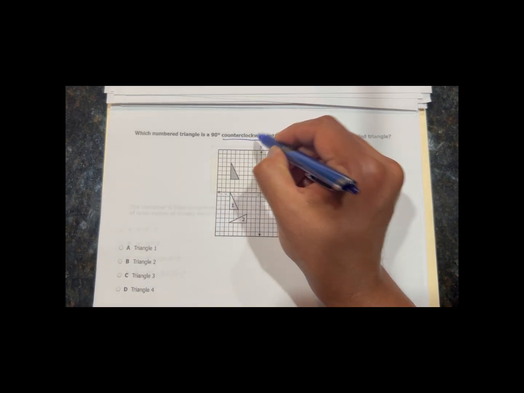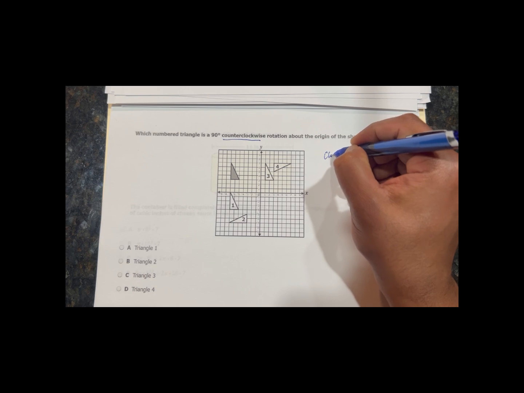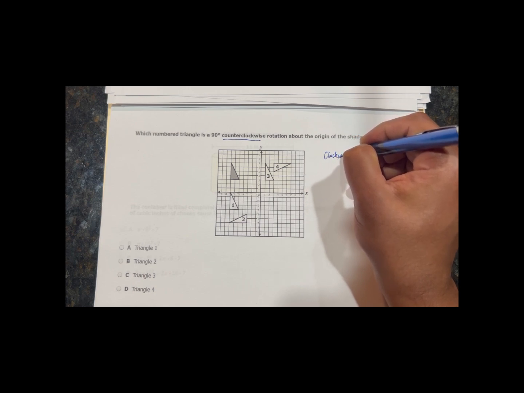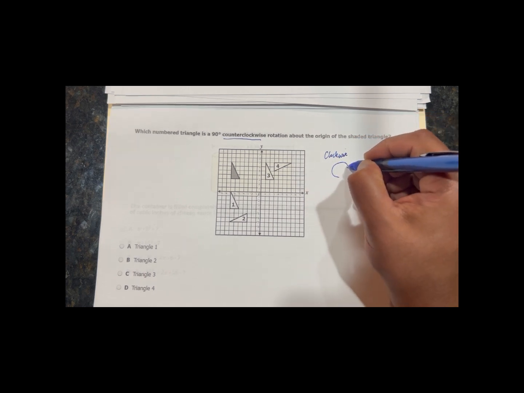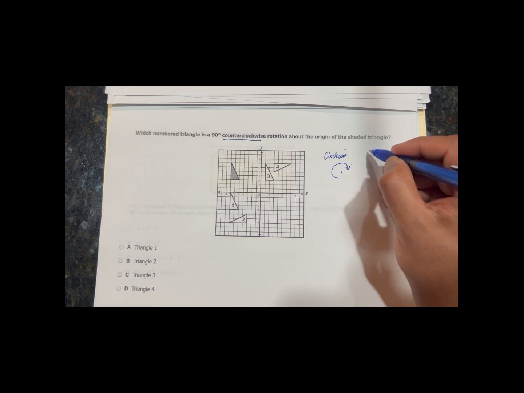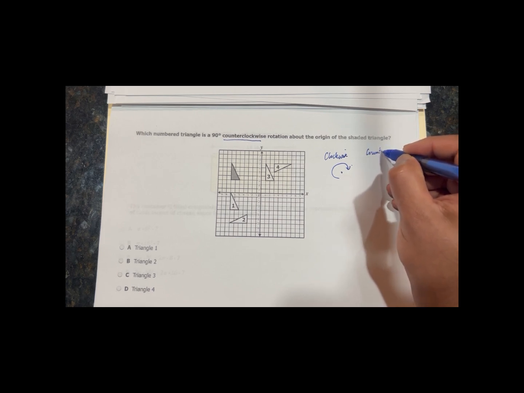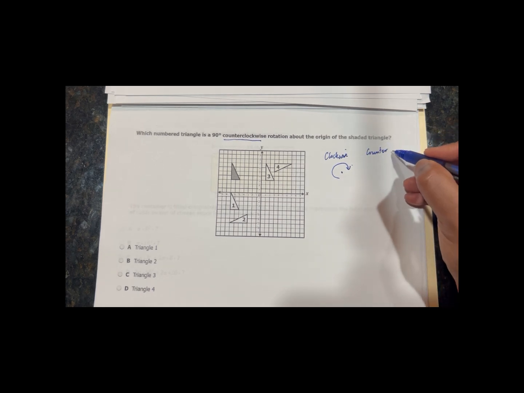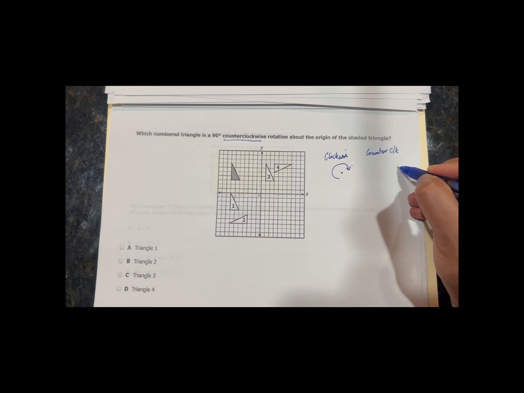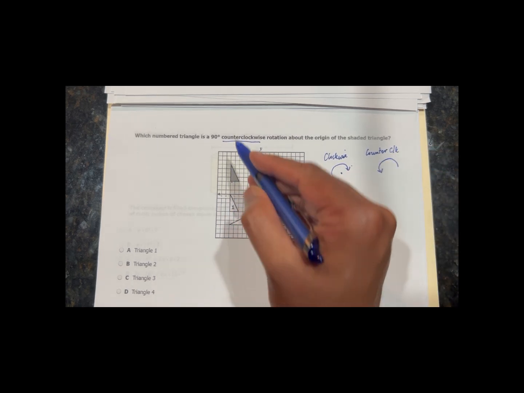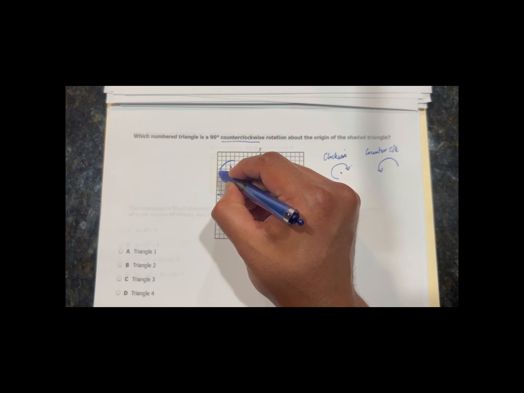Which numbered triangle is 90 degrees counterclockwise? Remember, clockwise is this way, just like a clock. Counterclockwise is this way. So if this is this way, I want this to rotate this way.